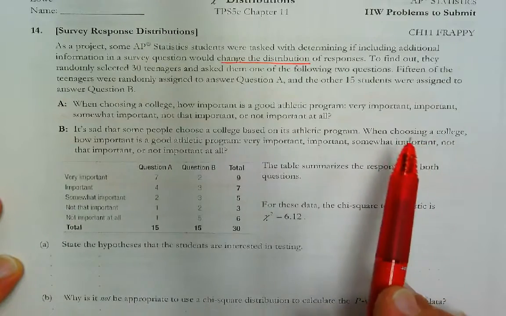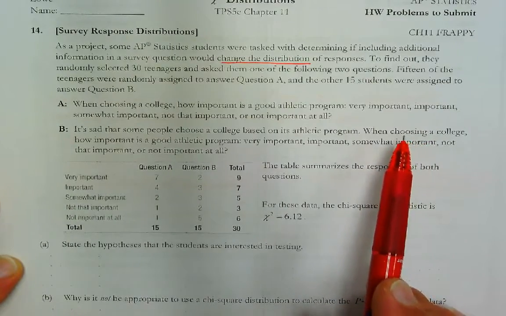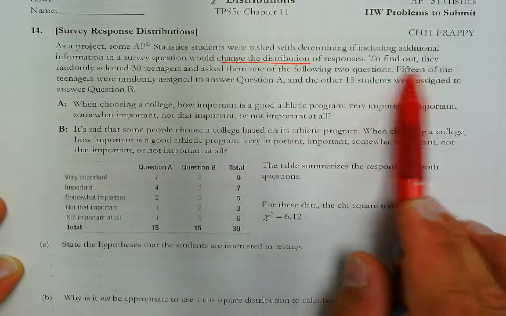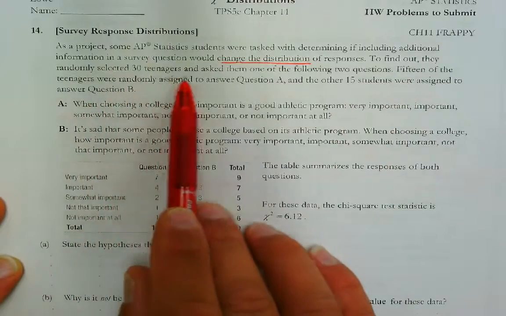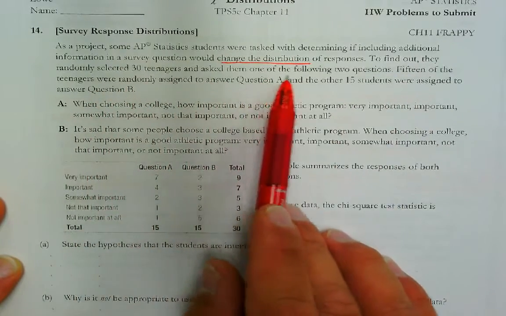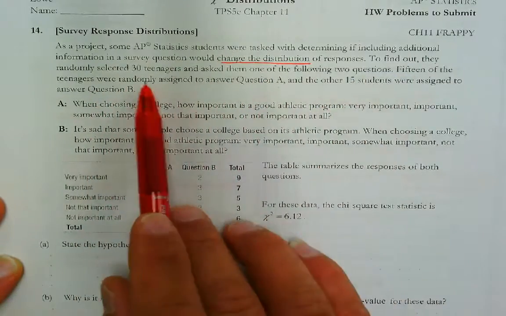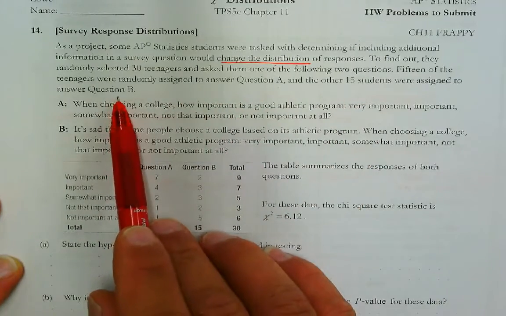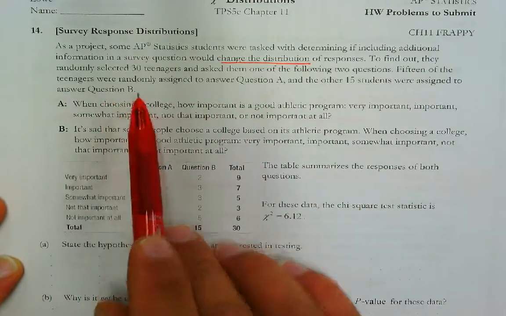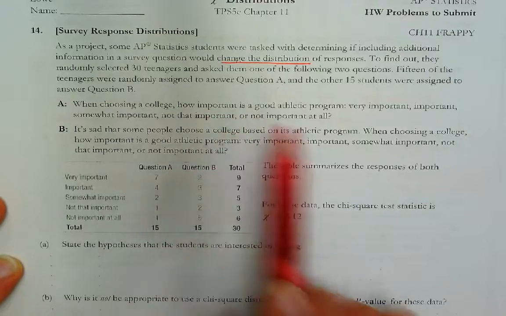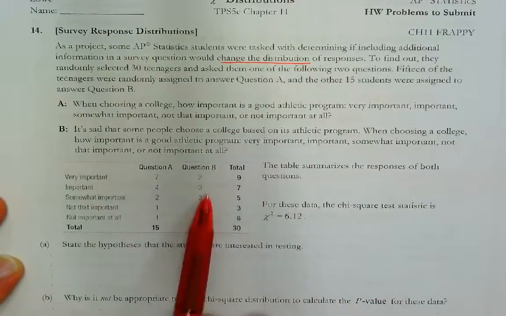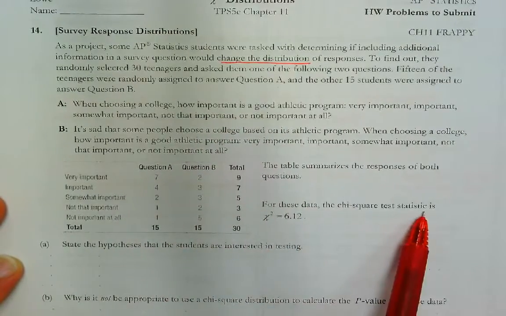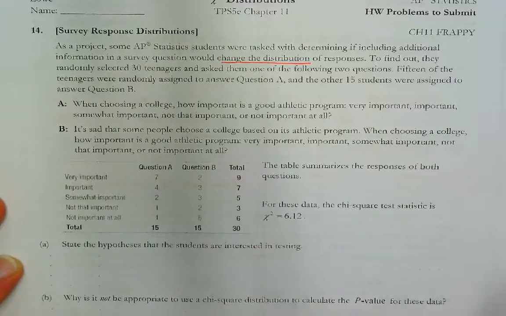Then we look further, and it says, to find out, they randomly selected 30 teenagers and asked them one of the following questions. 15 were randomly assigned question A, the other 15 were assigned to answer question B. And we have the questions. The table summarizes the data. The chi-square test statistic is 6.12.